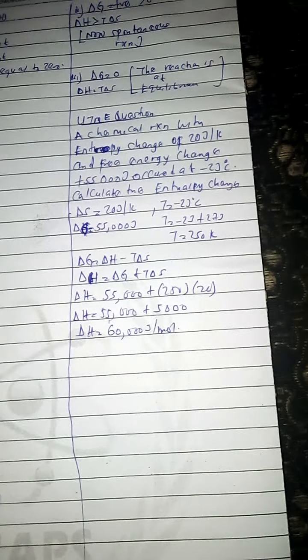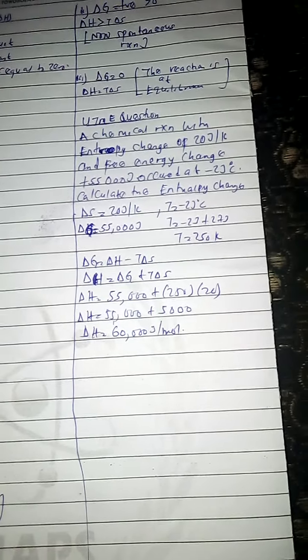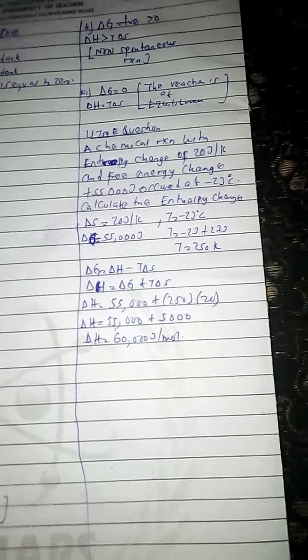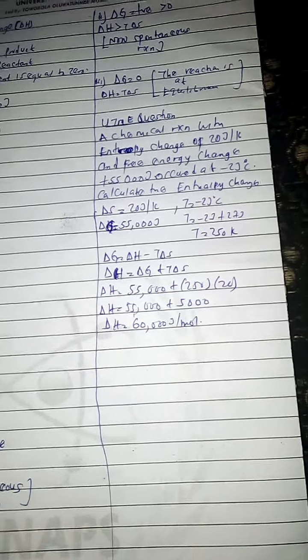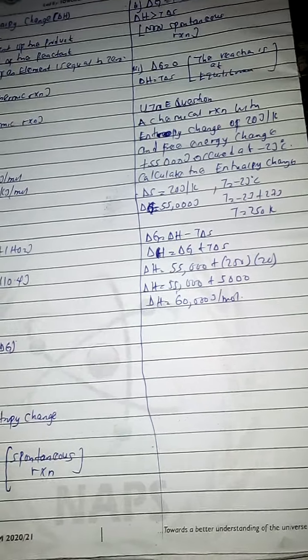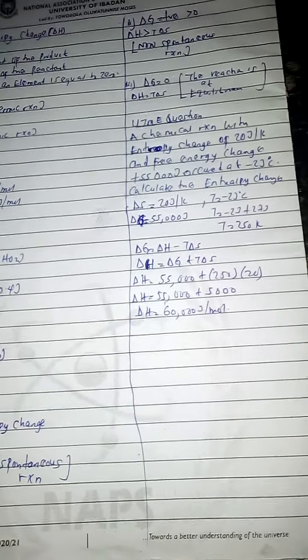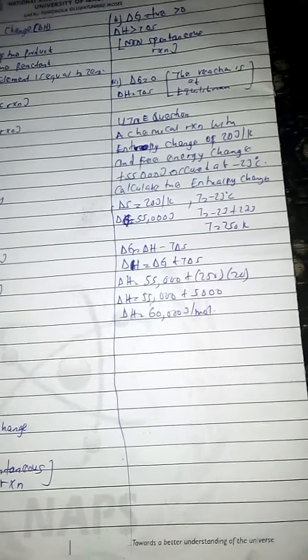So when the Gibbs free energy equals 0, that means that the reaction is at equilibrium, and when the Gibbs free energy is positive, that's a non-spontaneous reaction, and when the Gibbs free energy is negative, that's a spontaneous reaction.